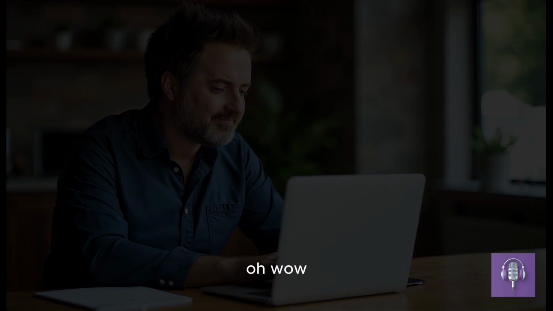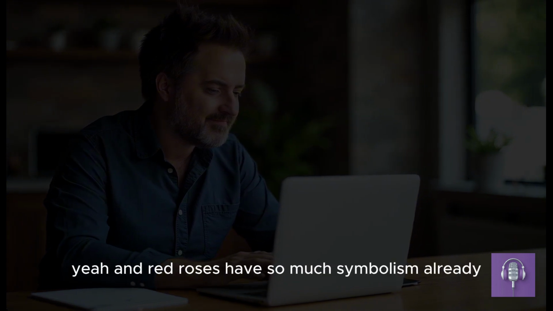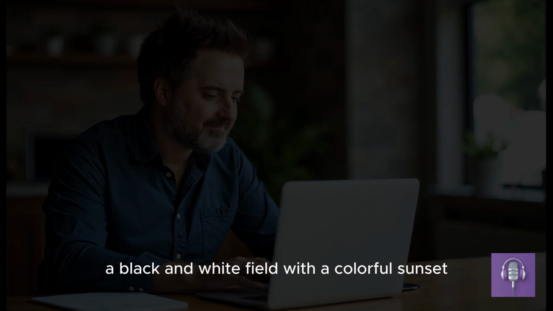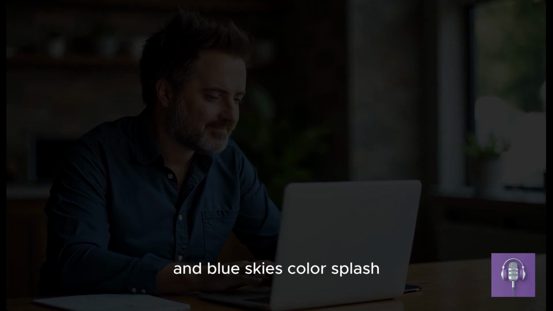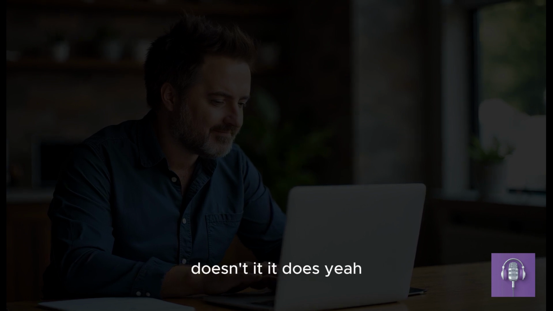Oh, wow. That's really cool. Imagine how those roses would just pop. Yeah, and red roses have so much symbolism already. They do. Another user suggested a black and white field with a colorful sunset and blue skies. Color splash, sort of more peaceful. It paints a different picture, doesn't it? It does. More hopeful.